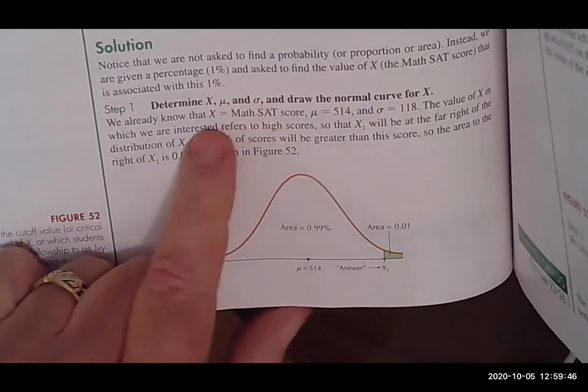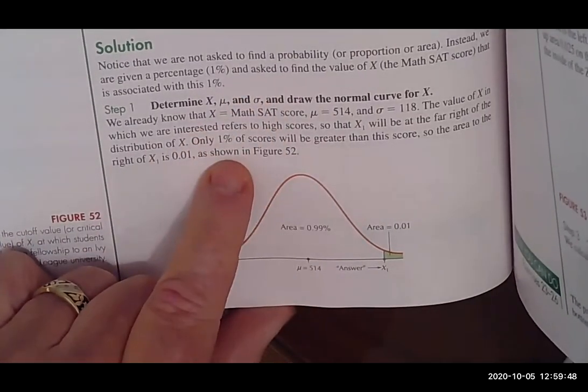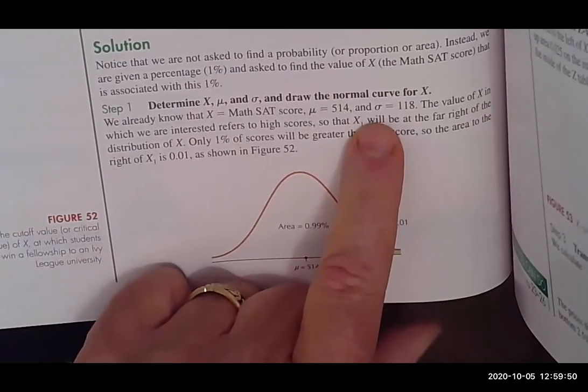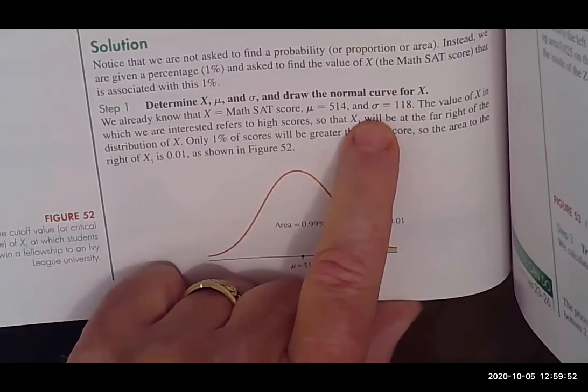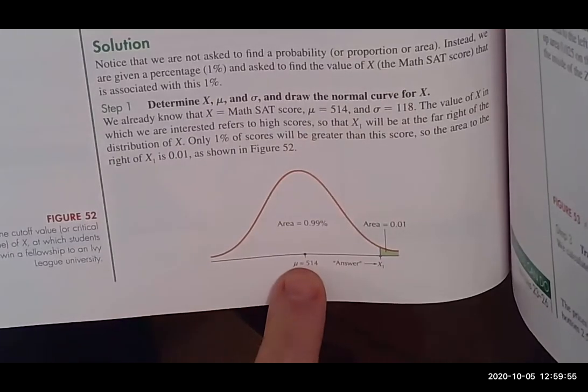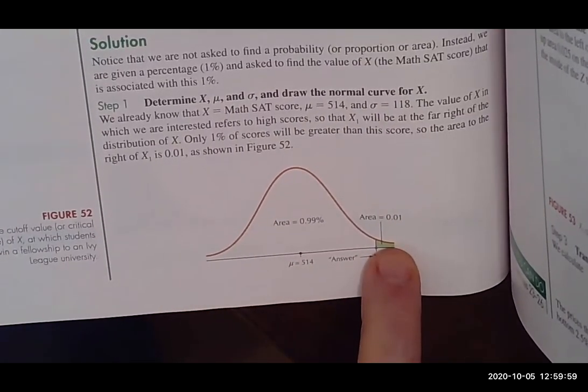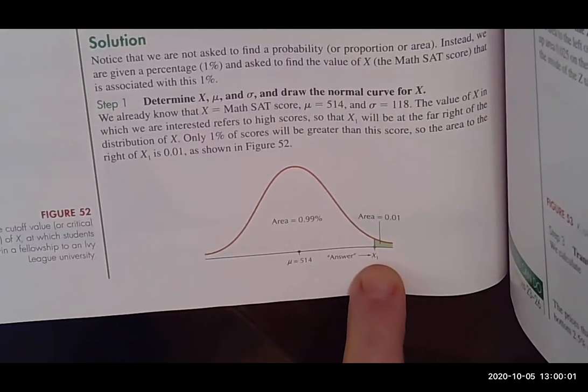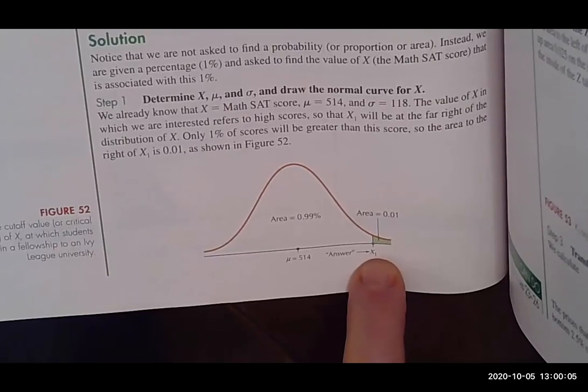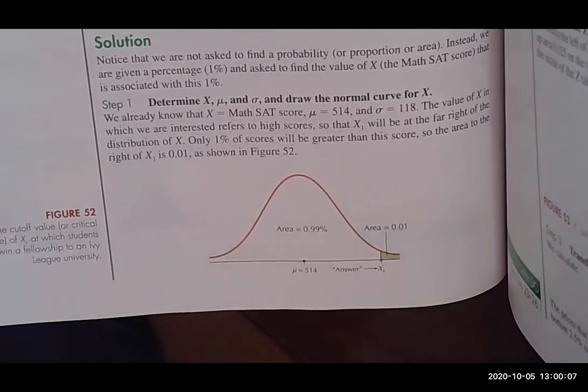So what did they do here? Let's see if they use the formula or the calculator. Okay, so they drew the bell-shaped curve. They put the marker 514 right here. They knew that the top 1% was in the tail up here. There's a little X value that you're trying to find, X of 1. And I am going to look at step 2.